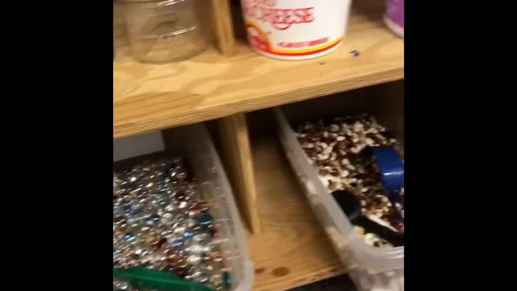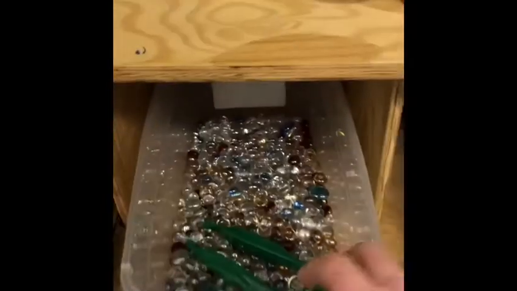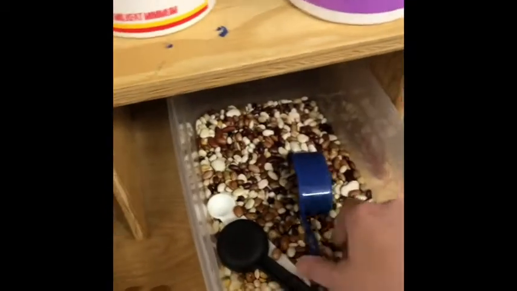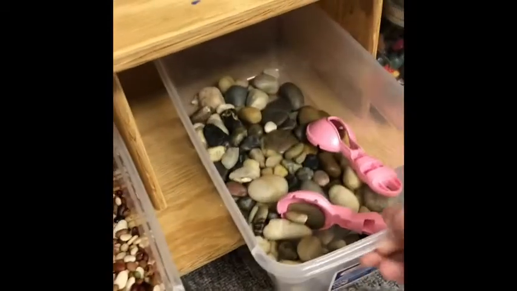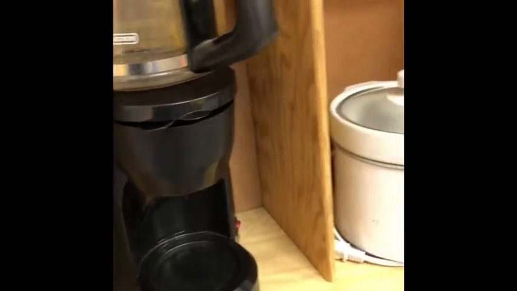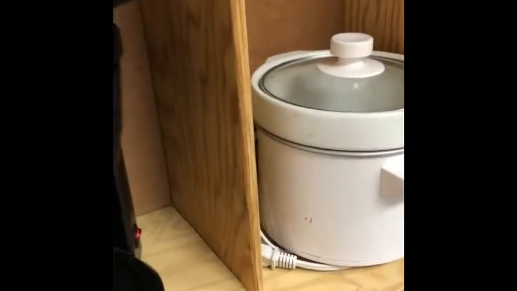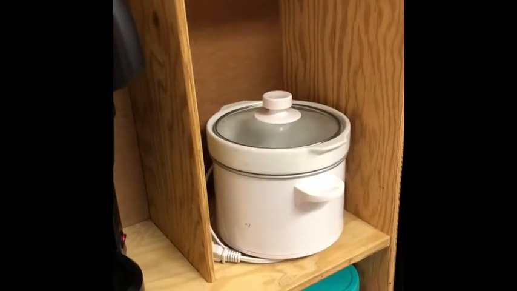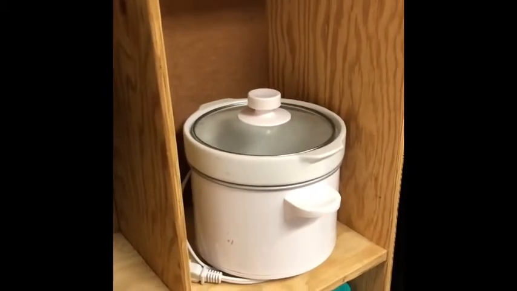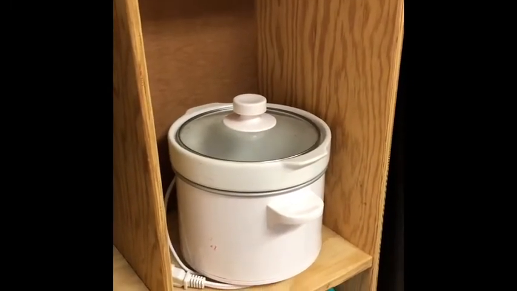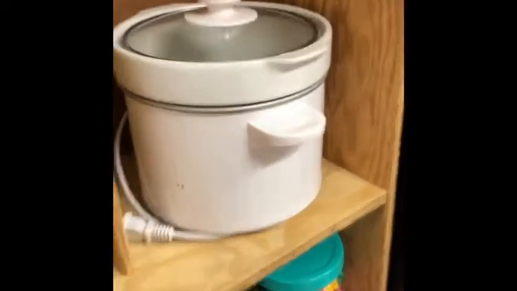And then down here, I have a few different sensory bins. In this one, we have marbles with a fine motor tool. This one we have beans with some measuring cups, and then in this one we have rocks with scoopers. I also included a coffee pot and a crock pot. The kids especially enjoy these just because they're actual kitchen materials. They really enjoy the crock pot, and this is fun when they're making their soups. They add a bunch of different things in there, and they come up with some pretty interesting things.